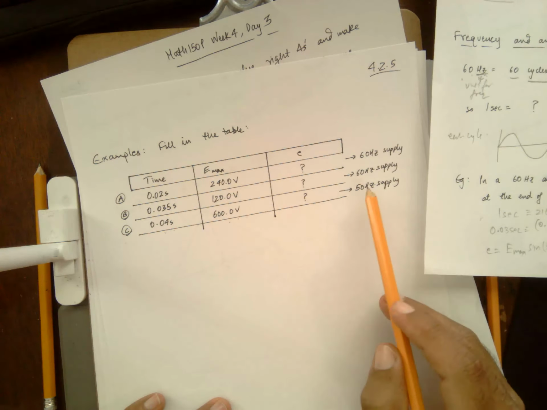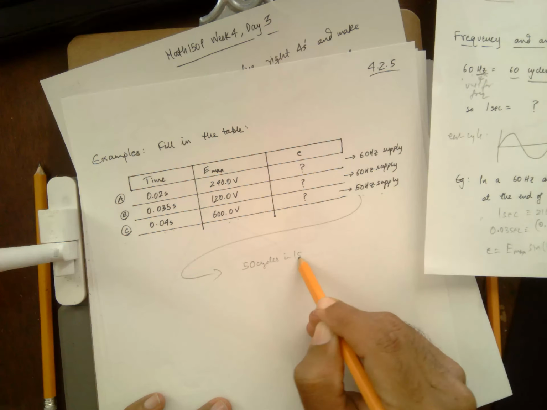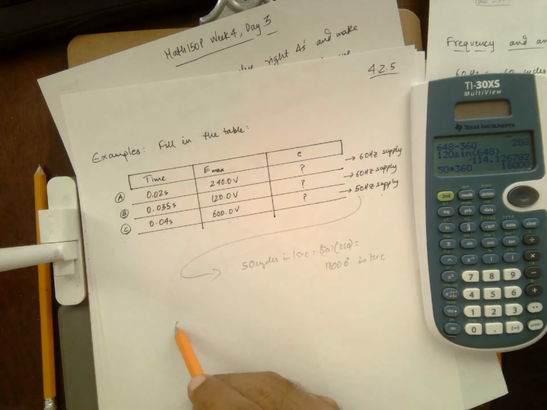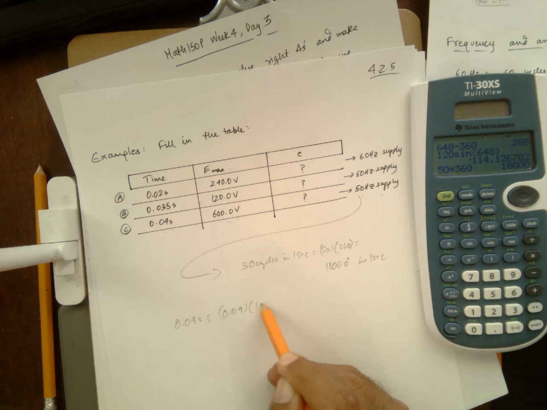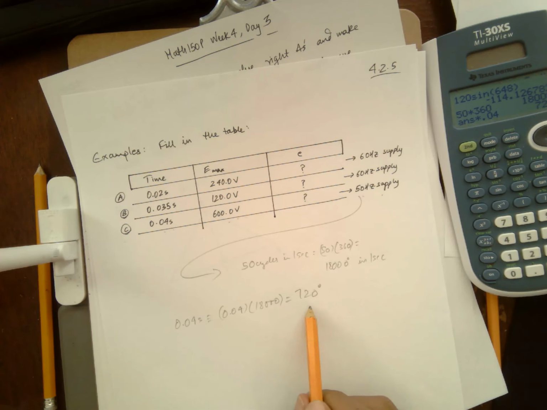A 50 hertz supply means 50 cycles in 1 second, which means 50 times 360, 18,000 degrees in 1 second. So 0.04 second would be 0.04 times 18,000, 720 degrees. And that's a multiple of 360.